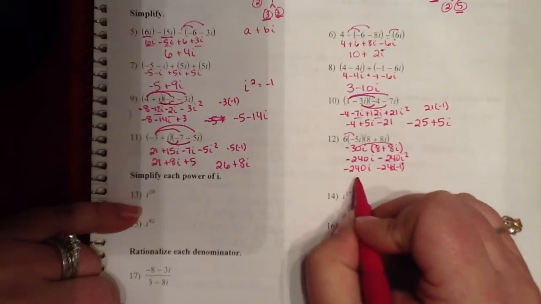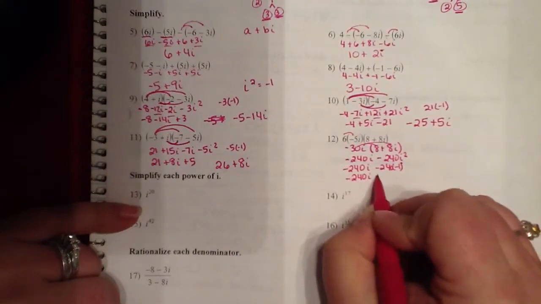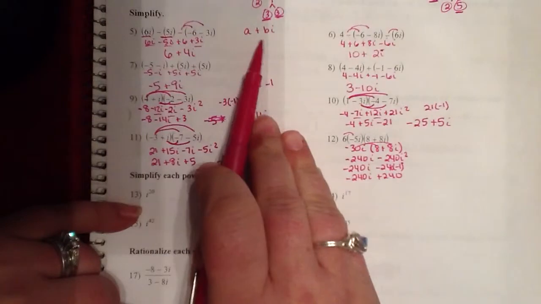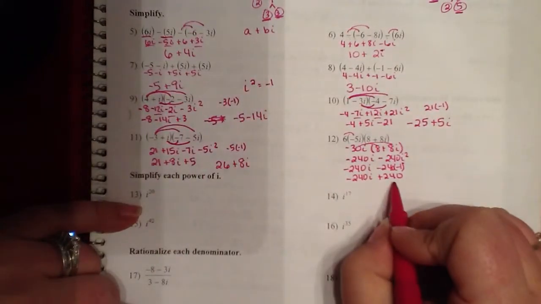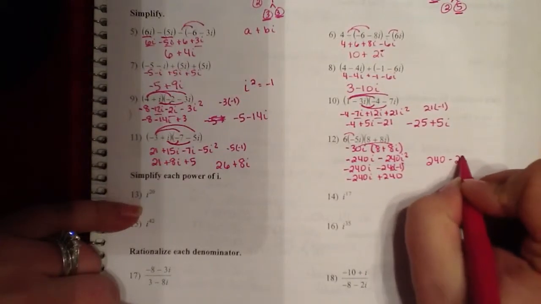which is actually positive 240. So we have negative 240i plus 240. I hope you realize what's wrong with this, and if you don't, look back up here. What order should it be in? This is the real part, so it should go first, and the imaginary part should come second.